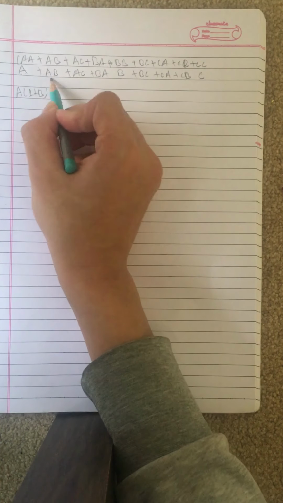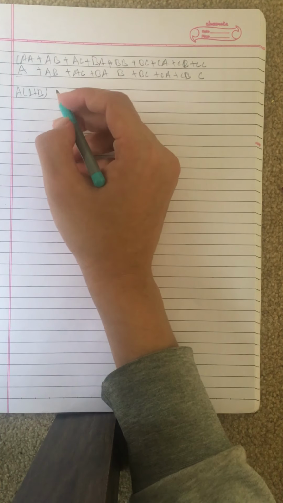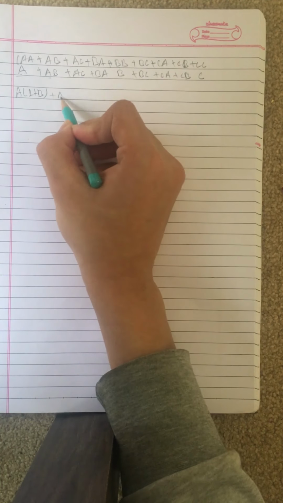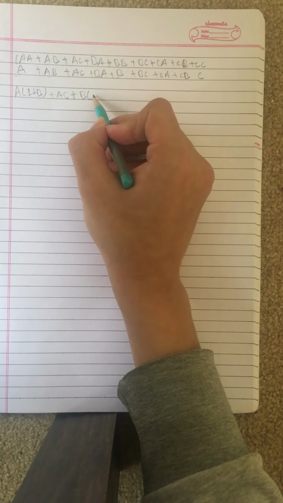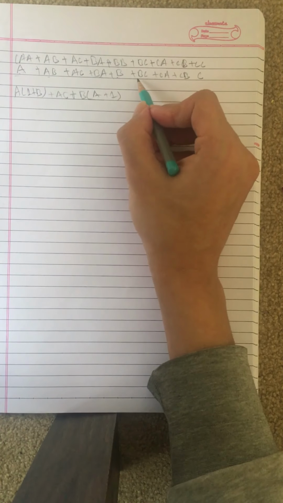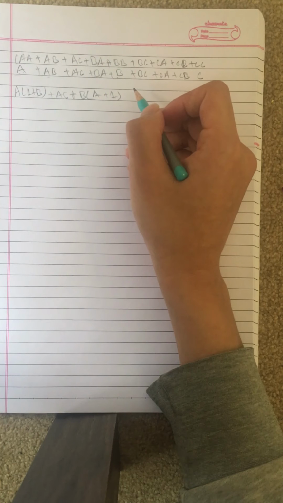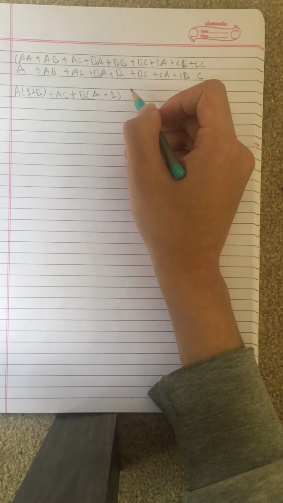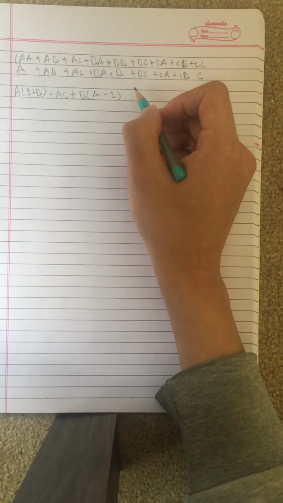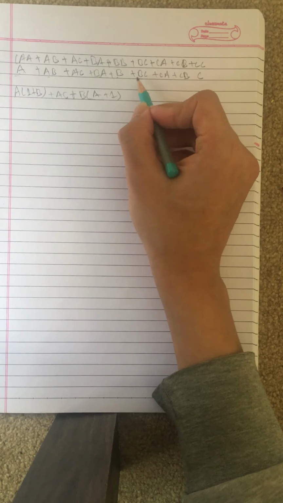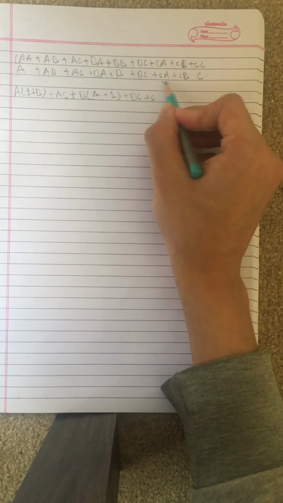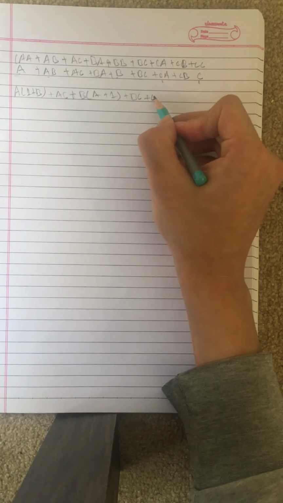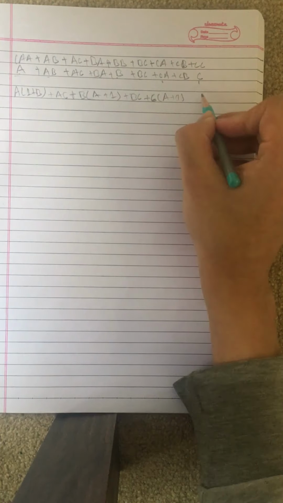We just took A in common for these two, and then we can just write AC, and then we can take B in common for these two, and that'll be A plus 1, and then we can just write BC, and then we can take C common from this and that. So that will be A plus 1 plus CB.